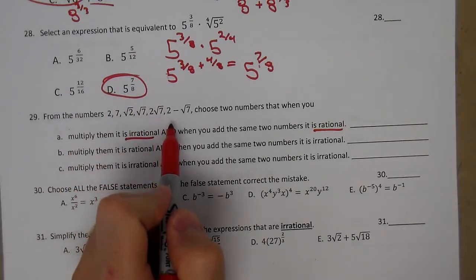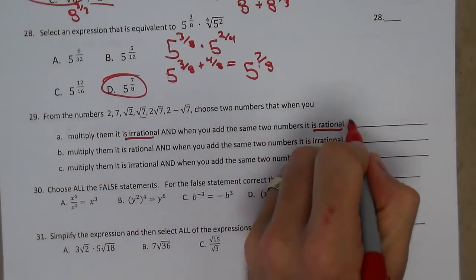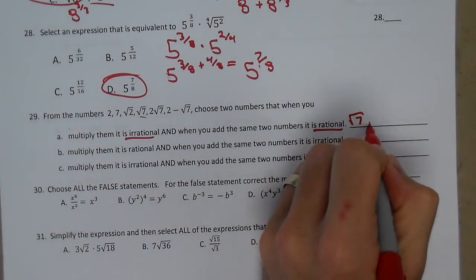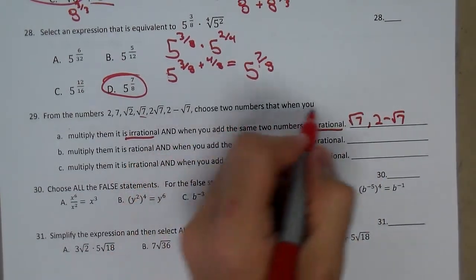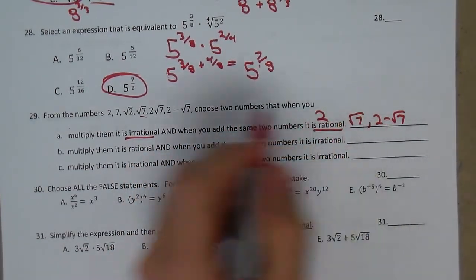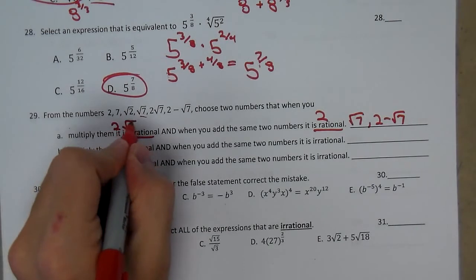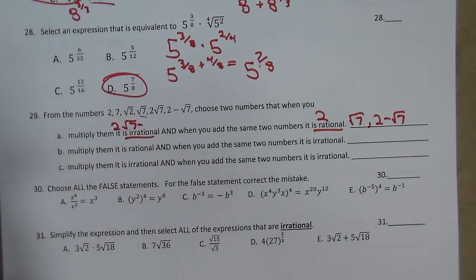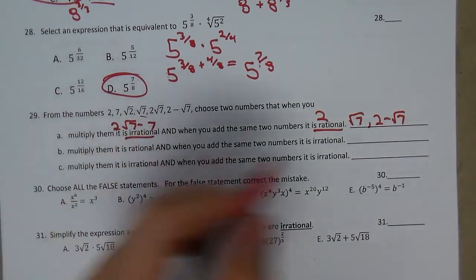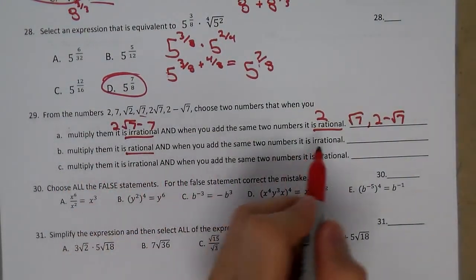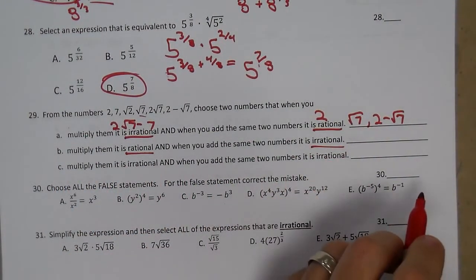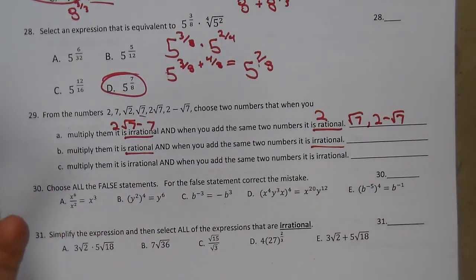But if I look at root 7 and 2 minus root 7, if I add those together, that leaves me with a 2. If I multiply them, it gives me 2 root 7 minus, looks like 7. So those two would work there. B: multiply them, it's rational, but add, they're irrational. So I want to look for, I can multiply, and it gets rid of the square root.